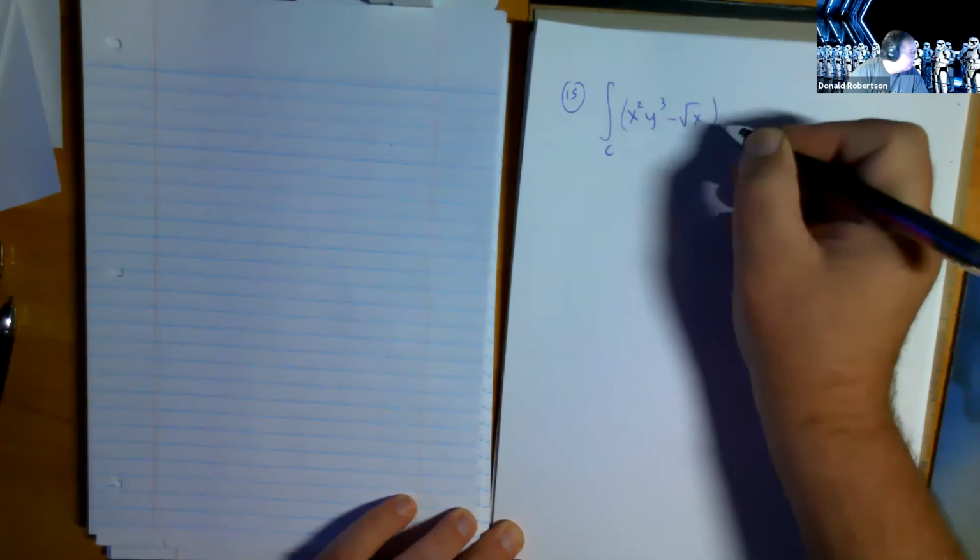Let's go away from quadratics. We've done enough polynomials. Okay, got 15. In question 15, line integral over curve C. This time it's x squared y cubed, take away the square root of x.